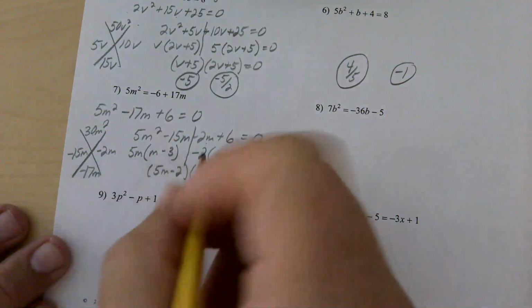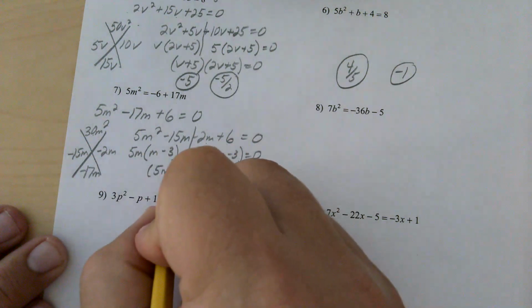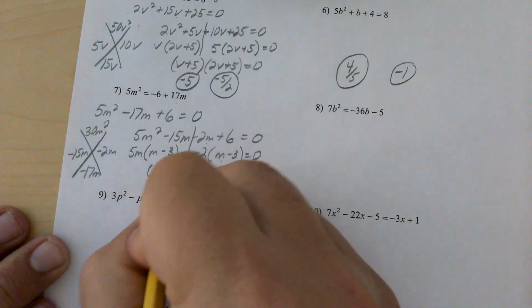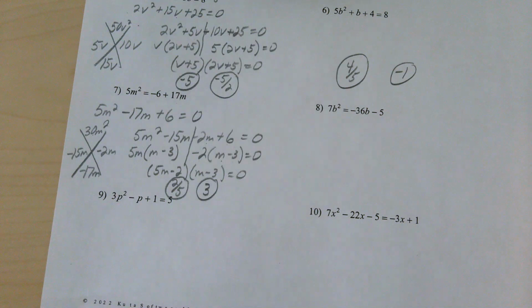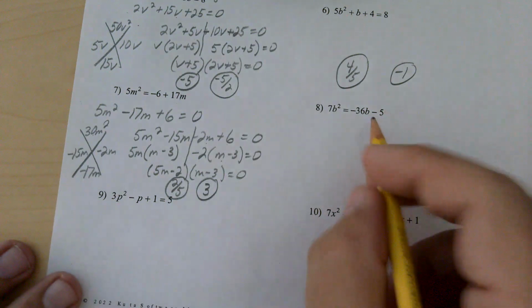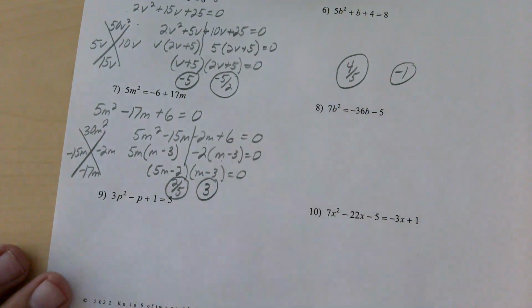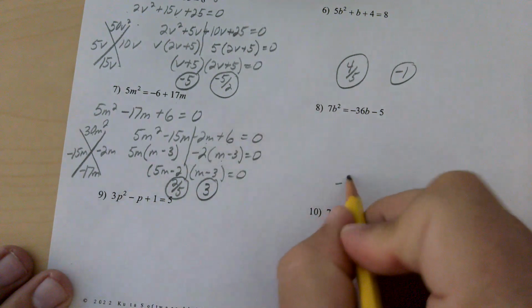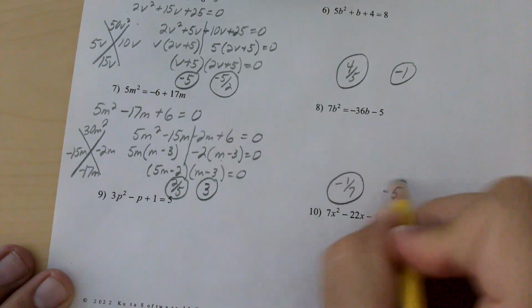Set it equal to 0. Answers, positive 3 and positive 2/5. Okay, I have to add a 2, then divide by 5. Okay, when you do number 8, again, you need to send this stuff over. I would keep the 7b positive, but if you do that, you should be able to get negative 1/7 and negative 5.